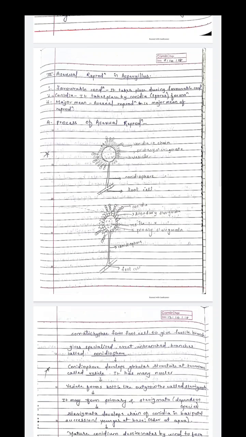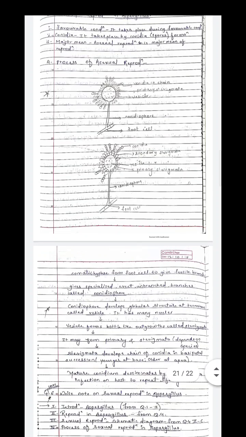So these chains of conidia are spread through the wind, and if they find a substratum, then they can grow as a new mycelium. And the important point is the growth of this sterigmata. So the sterigmata look like vesicles, or like a bottle-like outgrowth.